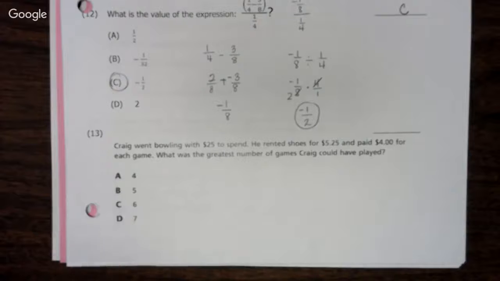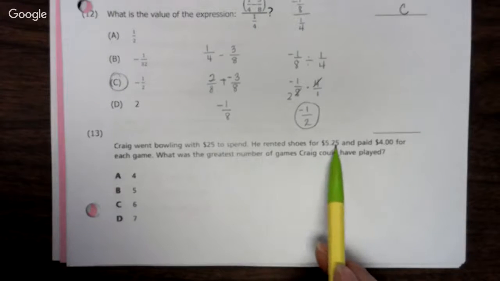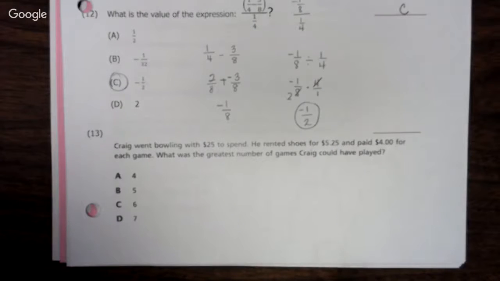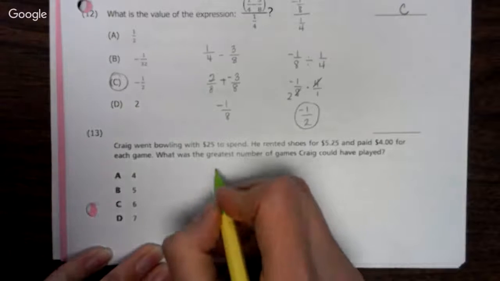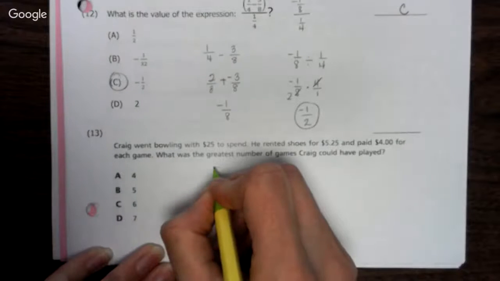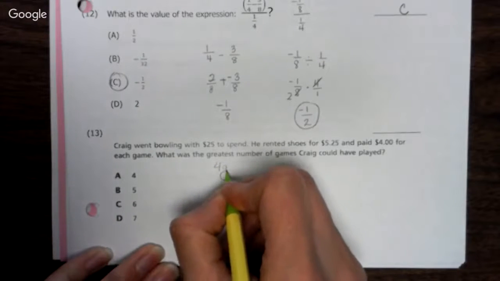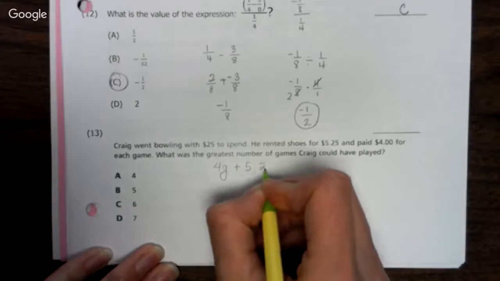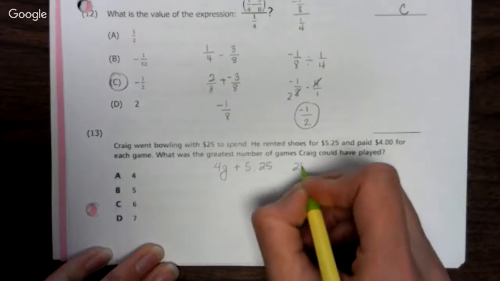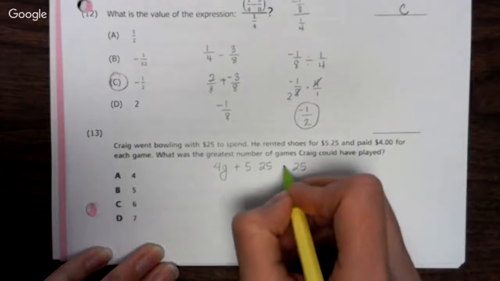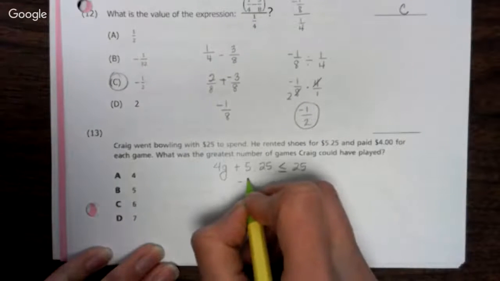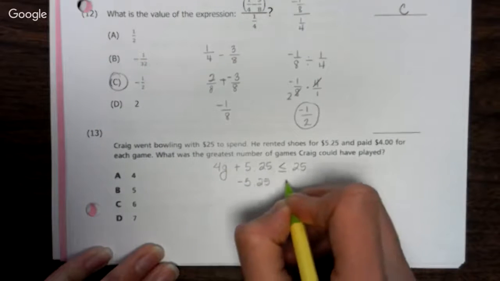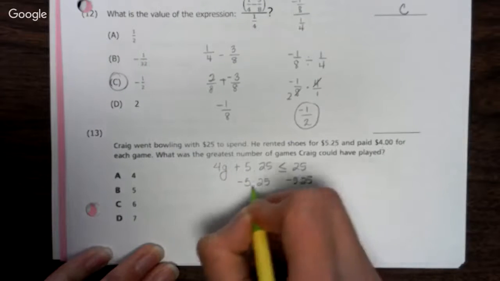All right, number 13, Craig went bowling with $25 to spend. He rented shoes for $5.25 and paid $4 for each game. What was the greatest number of games that he could have played? Now, this is an inequality that we want to write. Number that changes, number that doesn't, and a total. So he is paying $4 for each game plus $5.25 to rent shoes. He only has $25 to go bowling with, so we have to stay less than, or it could be equal to $25. All right, I'm going to subtract $5.25 from both sides.